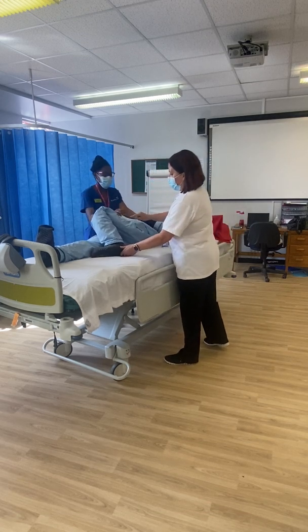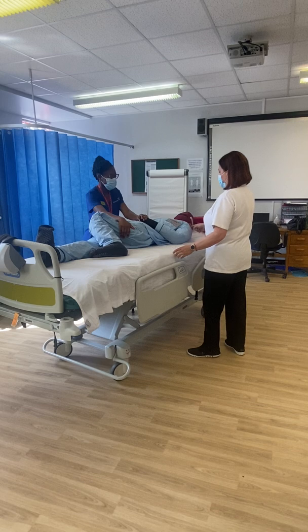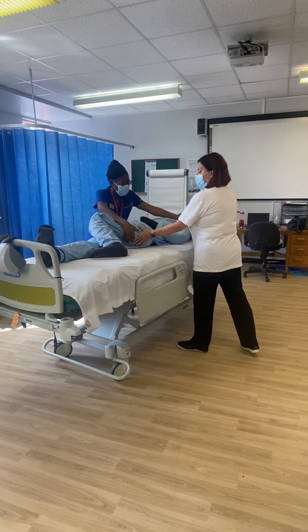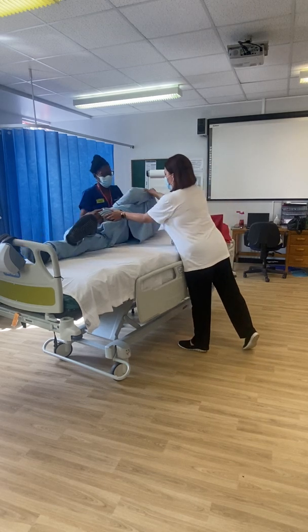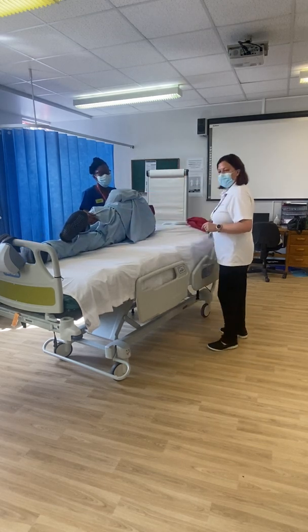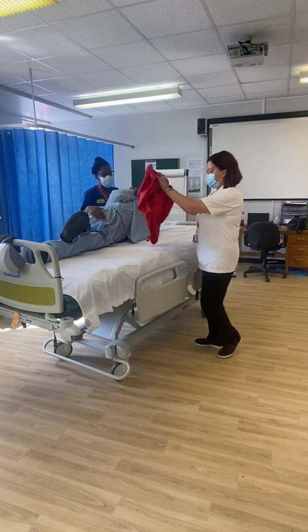Priscilla is then going to put one hand across on the hips and the other hand on the shoulder, and I'm going to match the same, and we're going to use that same weight transfer technique. We're going to go on the command ready, steady, go, okay? Ready, steady, go. And again, Priscilla's going to support him inside lying.